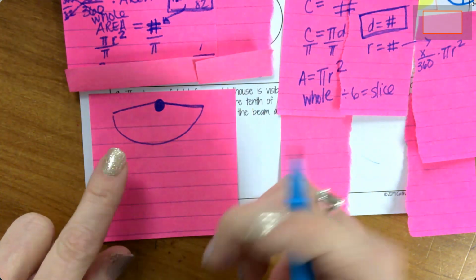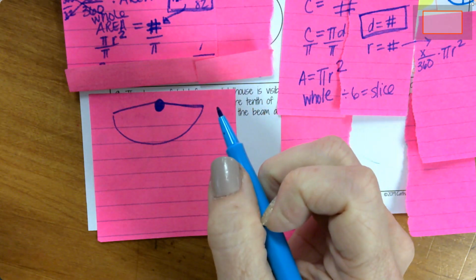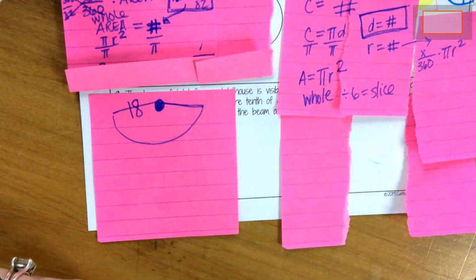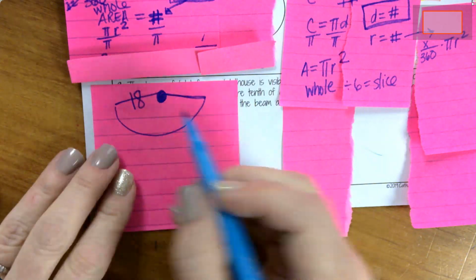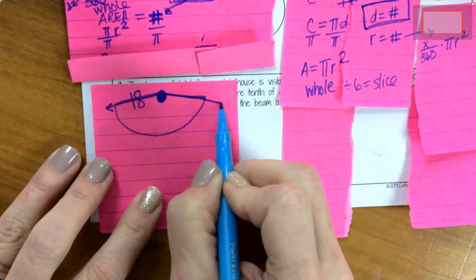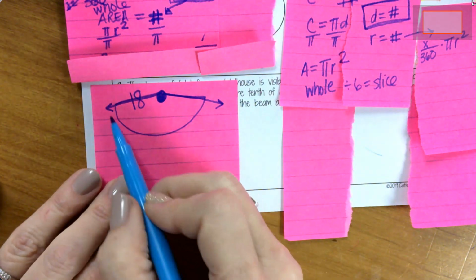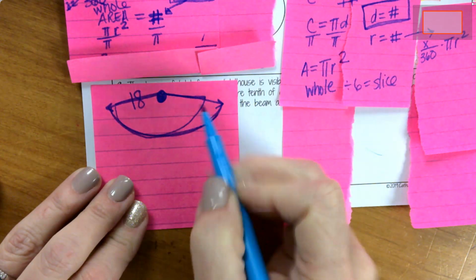Okay. And does it tell us anything else about the lighthouse? So the beam of light originates at the lighthouse and it comes out 18 miles. All right. What else does it tell you? It sweeps an arc of 460 degrees. Okay, that's actually a way bigger arc than what I just drew. It's almost 3/4 of the pie, right?